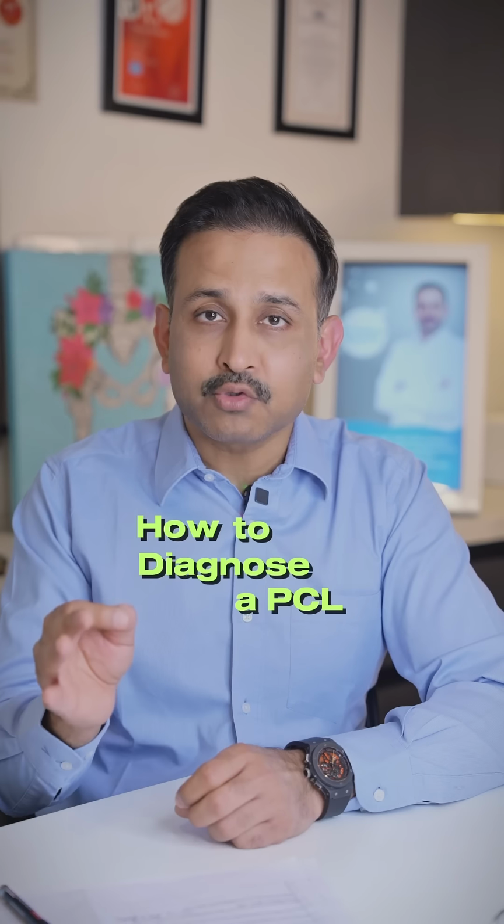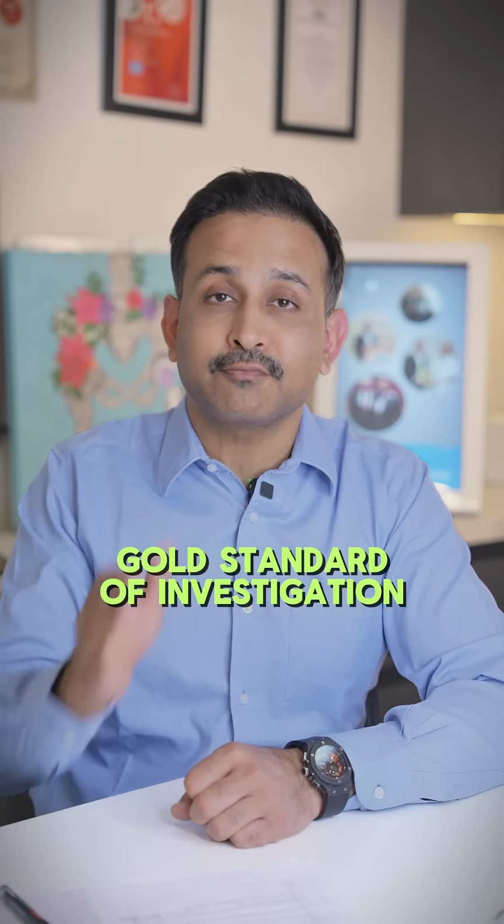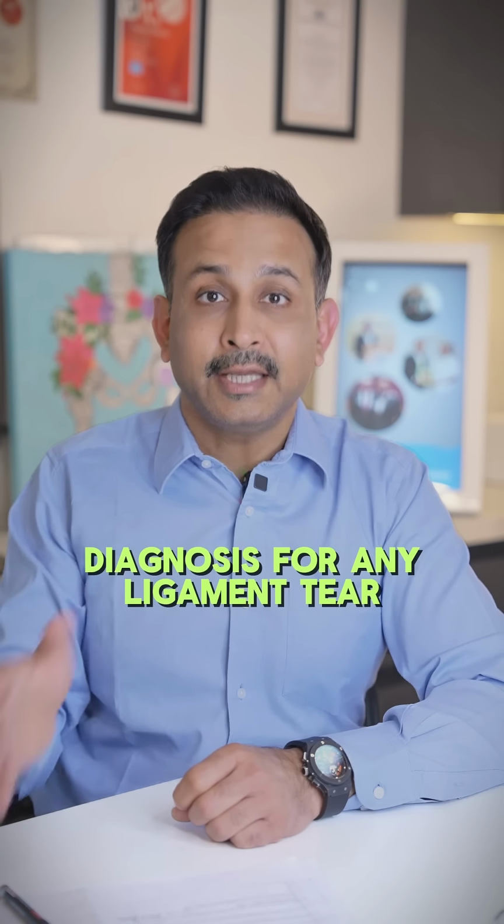How can we diagnose a PCL tear? MRI, or magnetic resonance imaging, is the gold standard investigation for diagnosing any kind of ligament tear, including PCL.